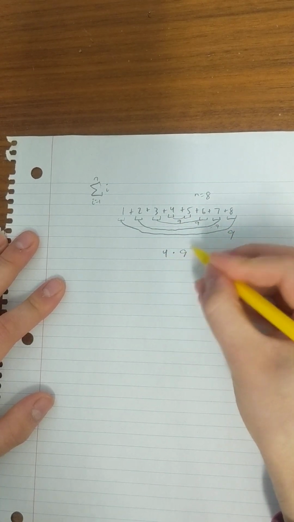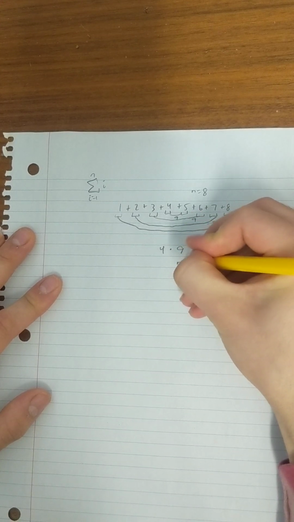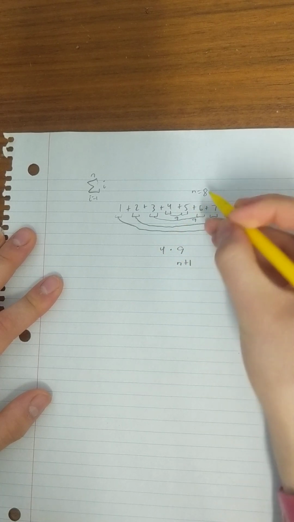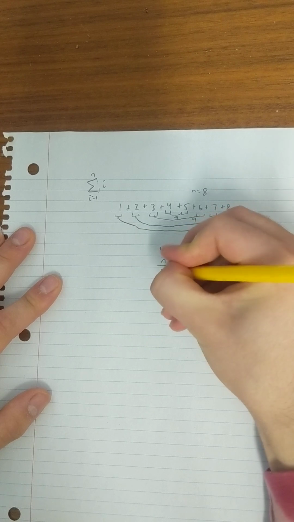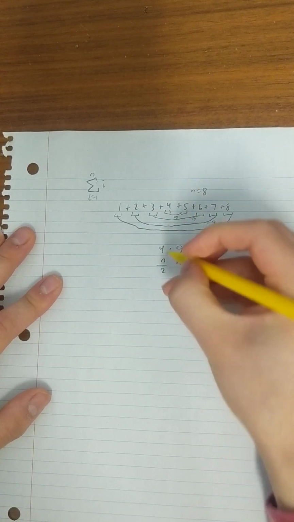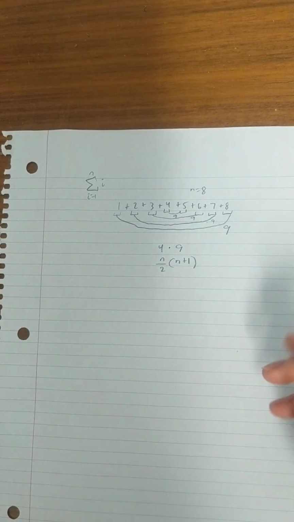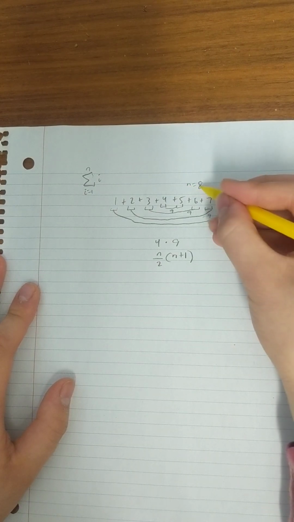How do we get these numbers? Well, we started with n equals 8, so to generalize, to get 9, we just do n plus 1. This makes sense. And then 4 comes from 8 divided by 2. That's how many pairs we get. So we have the formula n divided by 2 times n plus 1. And so that's the case for when we have an even n.